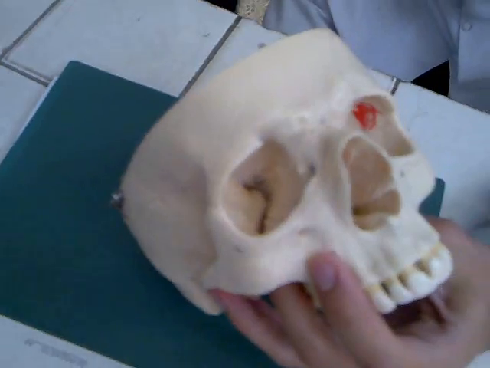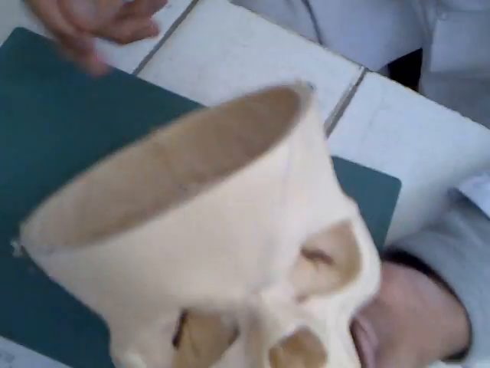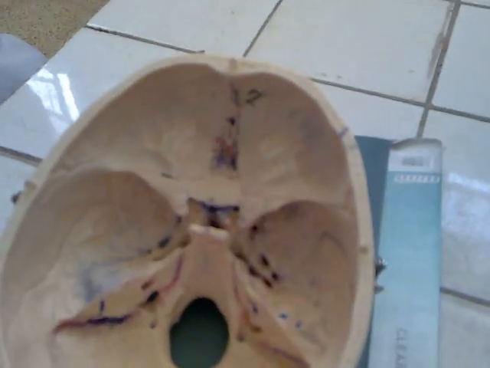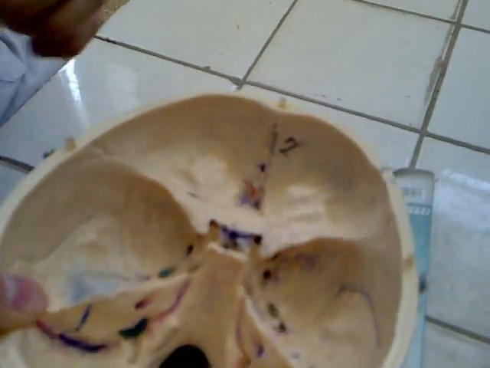The other structure that passes through the superior orbital fissure is the superior ophthalmic vein. Besides those, we also have the sympathetic fibers, but these are not important to mention.